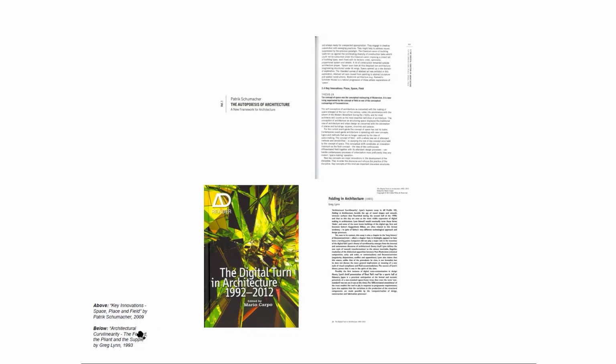Okay, and then the other one is a bit older text from '93, but quite influential, from Greg Lynn, Architectural Curvilinearity, the Folded, the Pliant, and the Subtle. This is a reprint of that text that was published in AD called Folding in Architecture. I think that was '93. That was an edition of AD magazine. So that's not this one, it's just a reader that reprinted the same text, but that AD with the title of Folding in Architecture was quite influential.